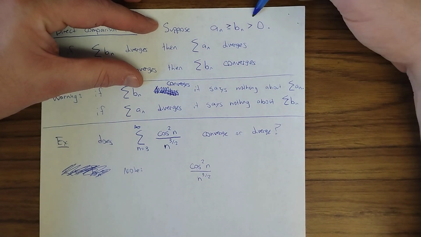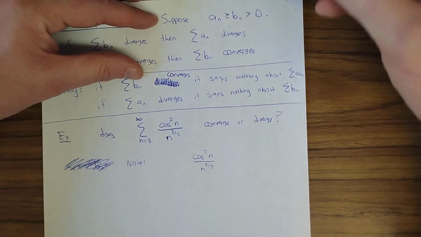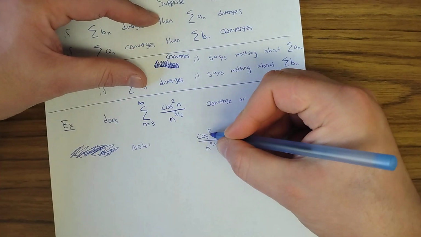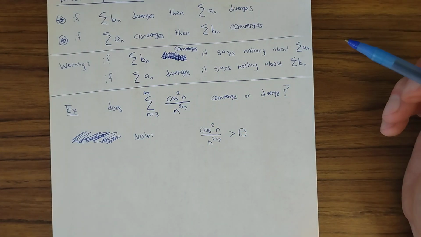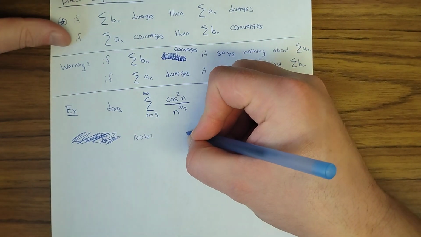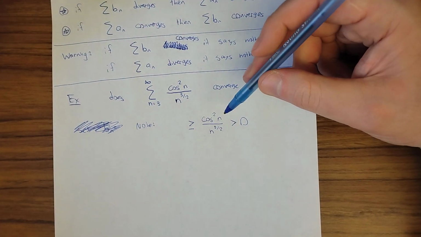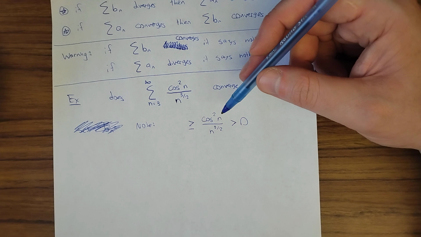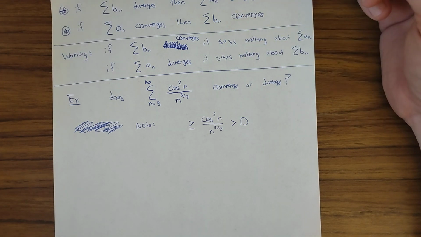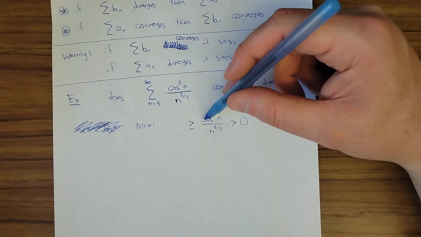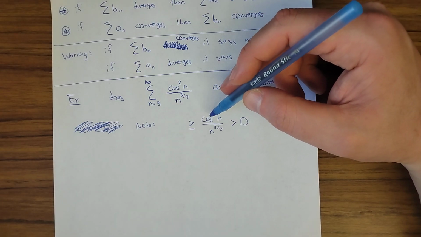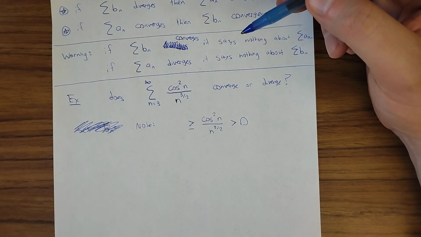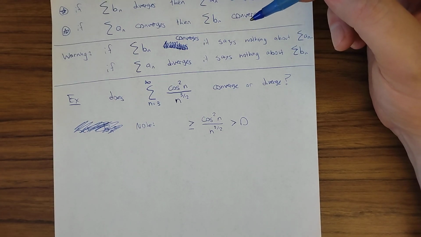I'm going to get this set up. So of course, this is positive because the top is something squared and the bottom, say I'm plugging in n equals 3, is a positive number. When I say that this is begging us to use the direct comparison test, that's partially just experience, but it's the fact that sine and cosine are always between -1 and 1. So if you see sines and cosines in a series, one idea that should jump out at you is maybe I'll use the direct comparison test.